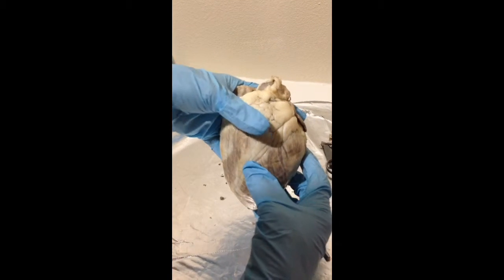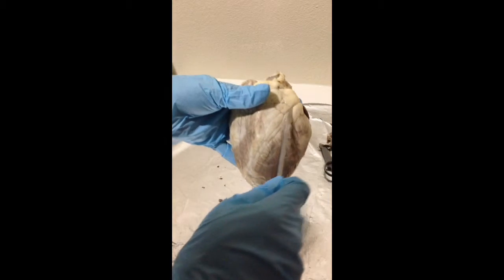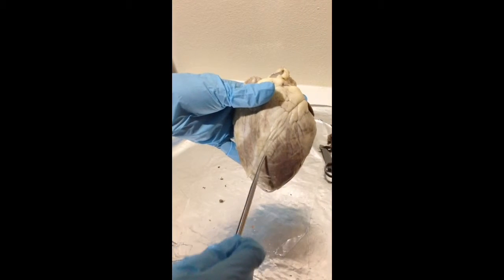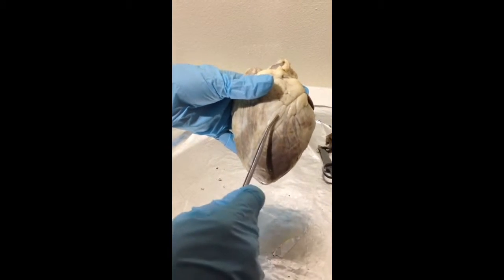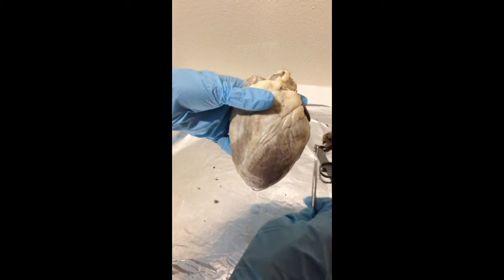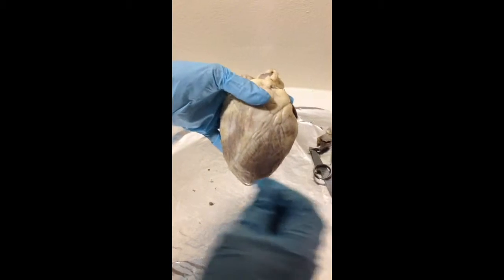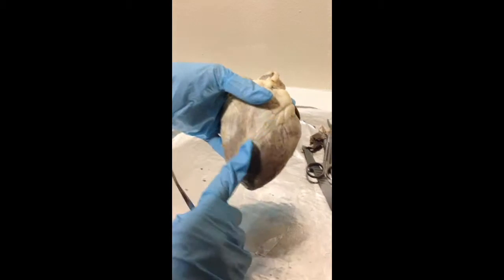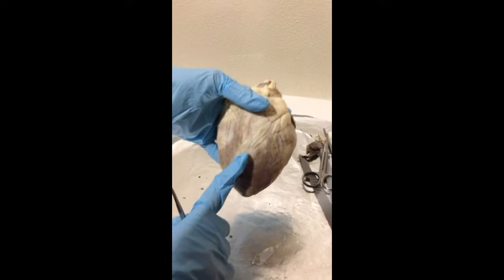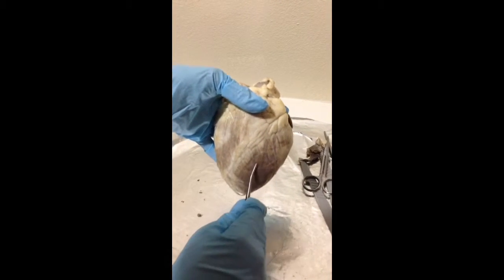The interventricular sulcus is this separation groove here that contains the major blood vessels, which are the right and left coronary arteries, and basically this separates the 2 ventricles on the heart.